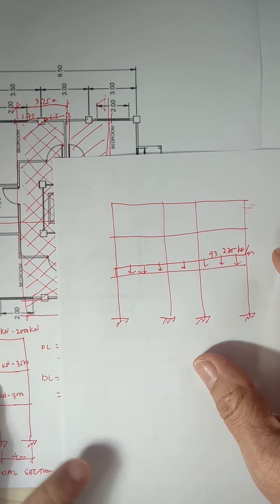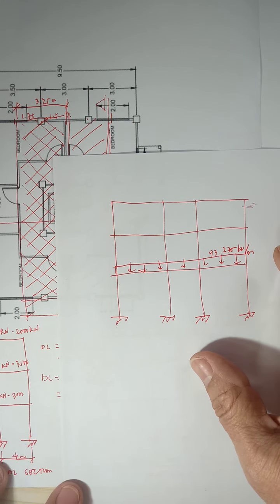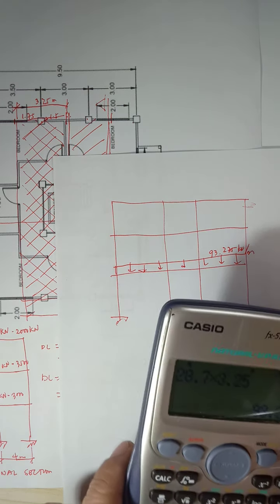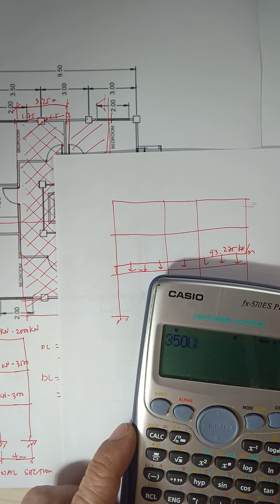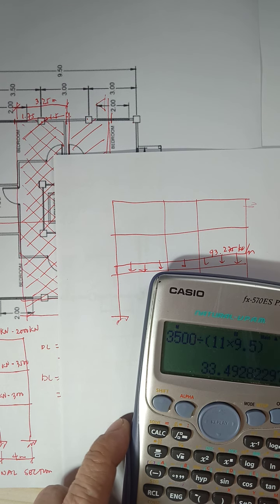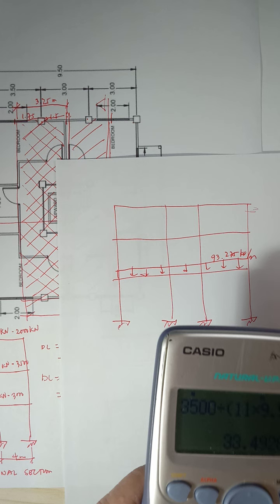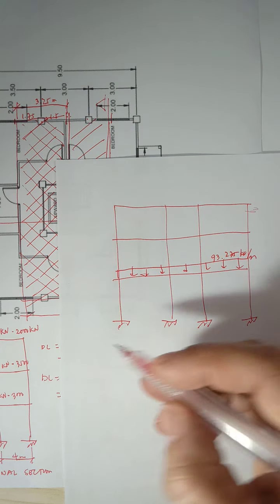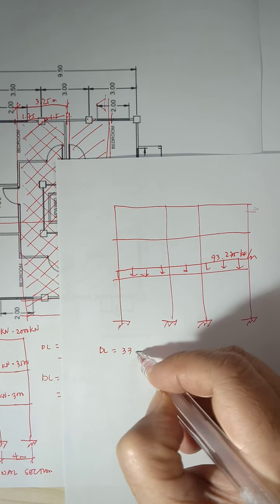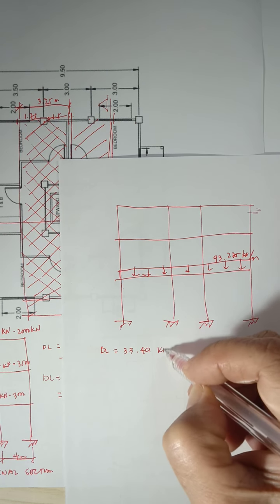For the third floor, the load you assumed is 3,500 kilonewtons. Divided by the floor area, which is 11 times 9.5, the dead load pressure is 33.49 kilopascal.